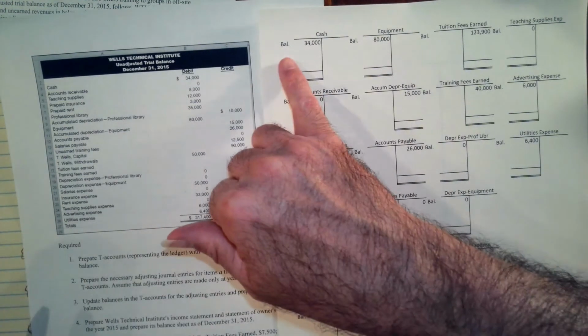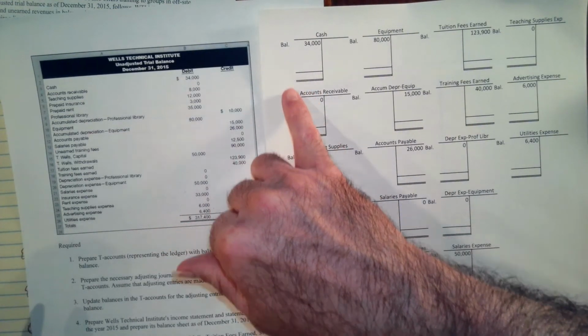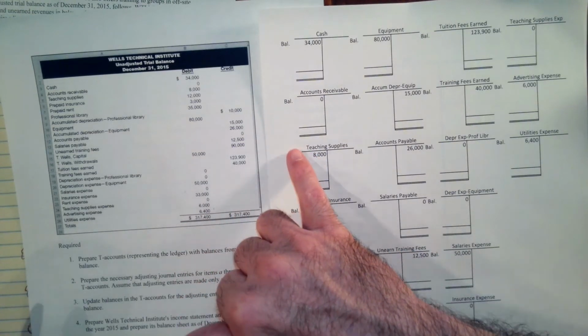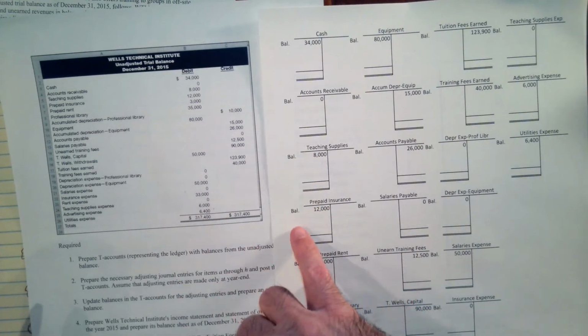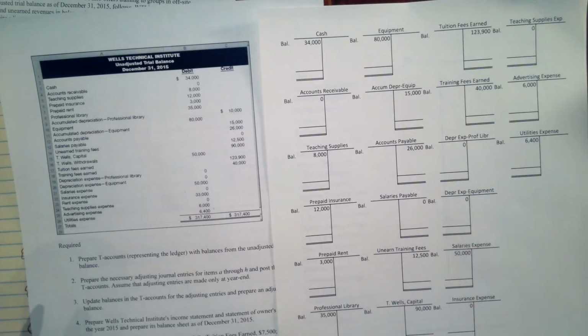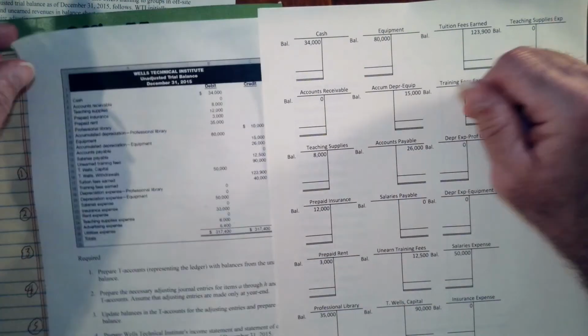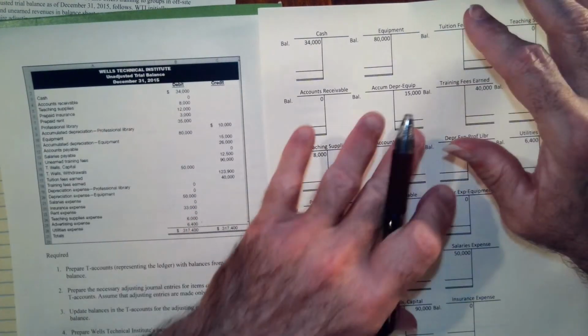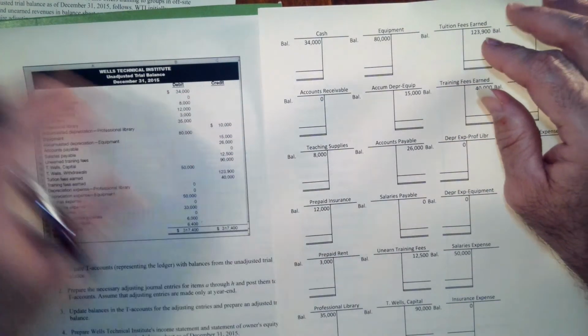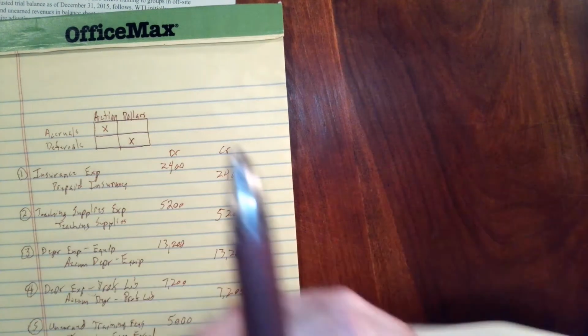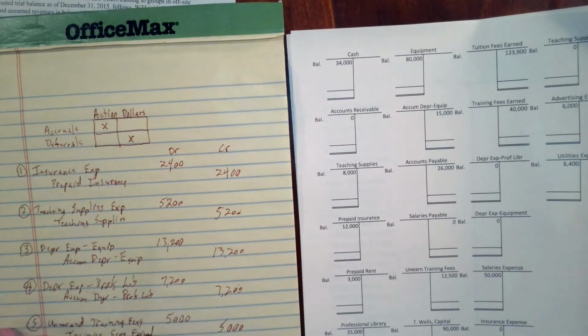As you can see, there's a balance next to each one of these numbers, all the way down, all the way across. So I've got all the dollar amounts from the unadjusted trial balance. All I have to do is update with numbers that I have from my journal entries.